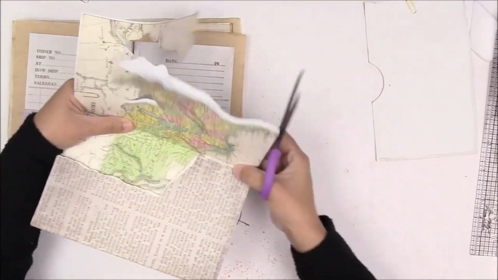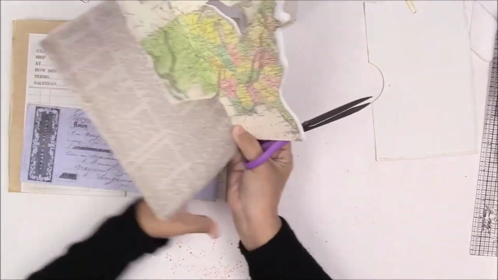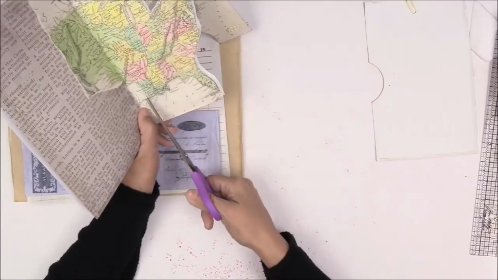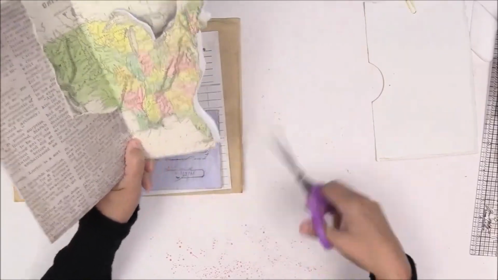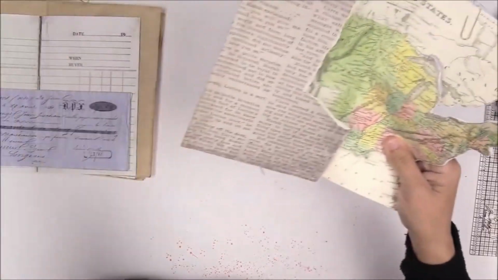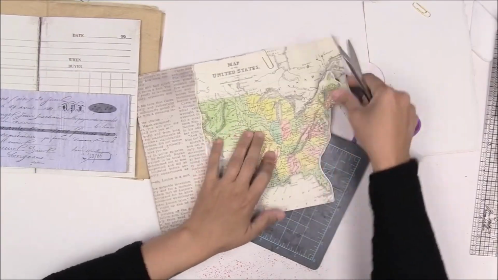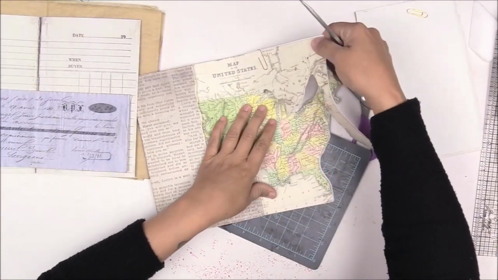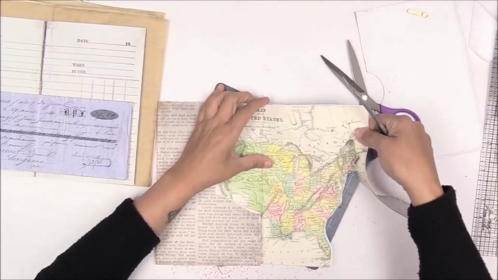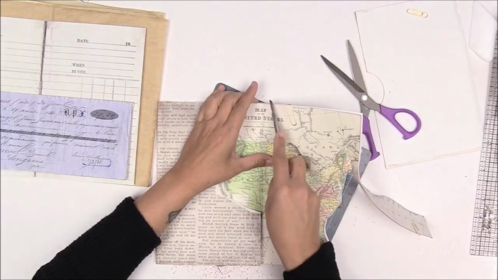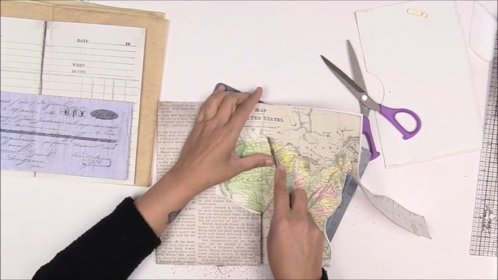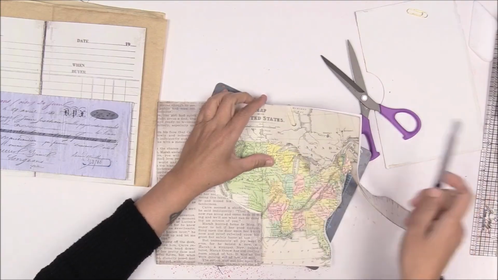Okay, see what I got over here? Perfect. And I'm going to just go right in here and cut that out. And I'm going to use a knife for that because it's going to be a little easier for me, at least for me, with a knife. And do I want to keep that? I think I am. I think I'm going to keep that.